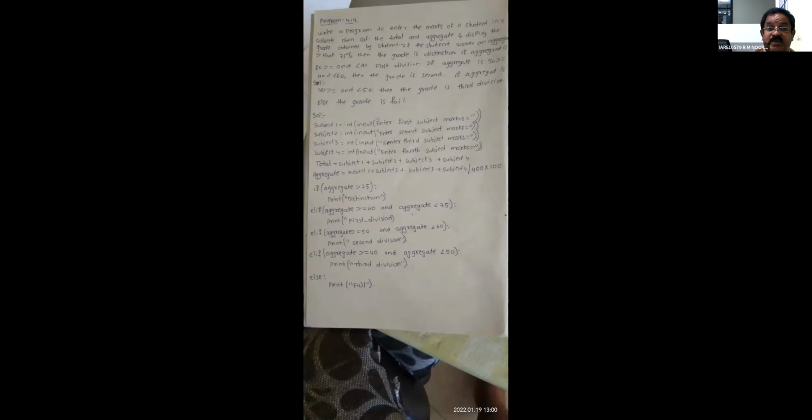The roots R1 and R2 equal minus B by 2A. Then, if discriminant is greater than 0, roots are real and distinct, with values minus B plus or minus square root of B square minus 4AC by 2A. B square minus 4AC is the discriminant. So R1 is minus B plus square root of discriminant by 2A, and R2 is minus B minus square root of discriminant by 2A. Next, else we write roots are imaginary.